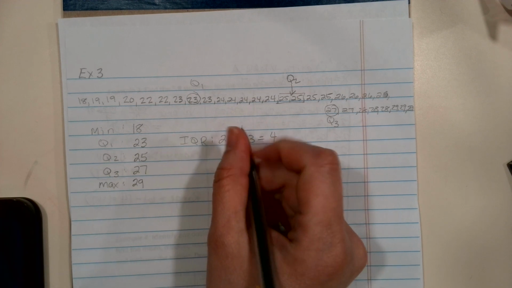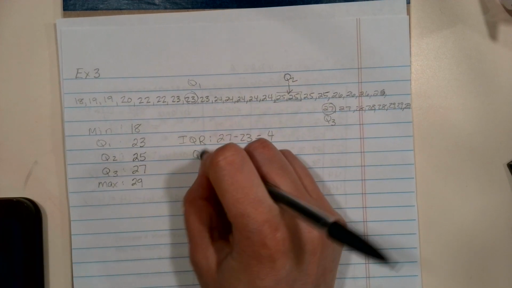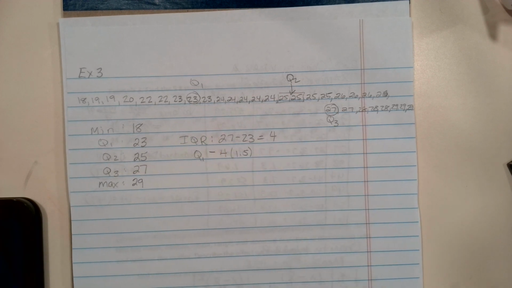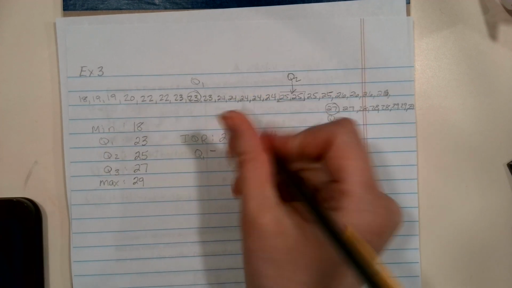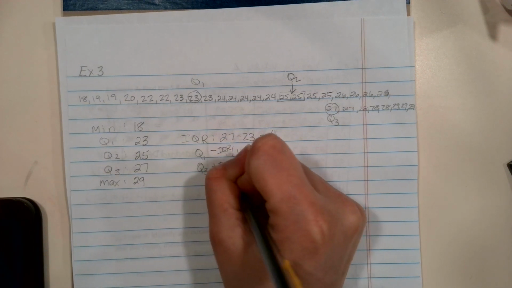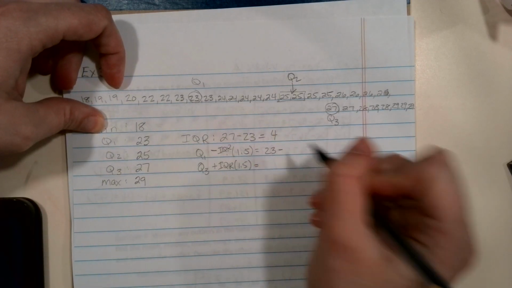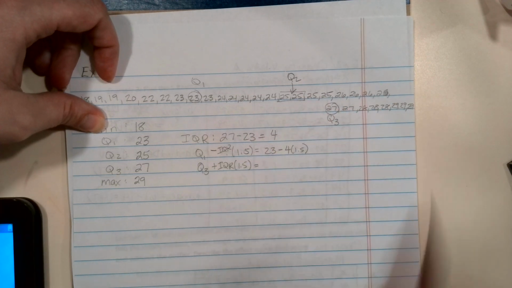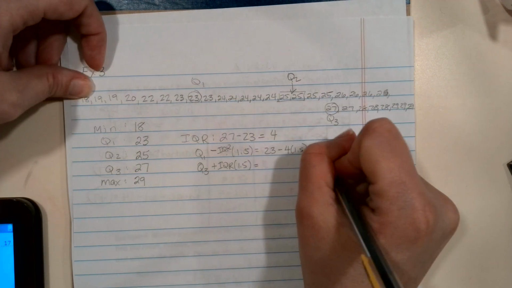So in order to find an outlier, you take quartile 1 minus your interquartile range, IQR, times 1.5, and quartile 3 plus your IQR times 1.5. So in this case, we would take 23 minus 4 times 1.5, and we would get 17.